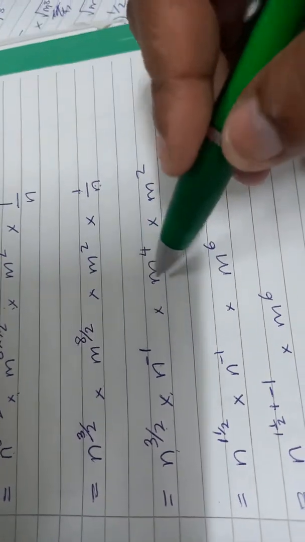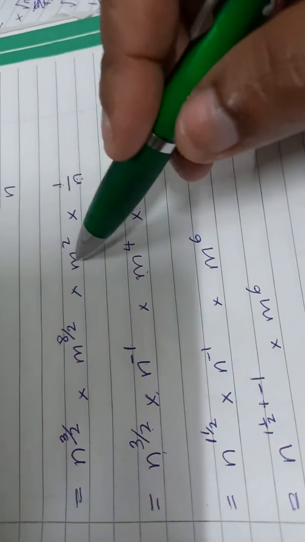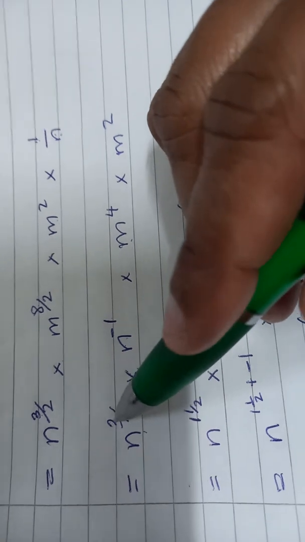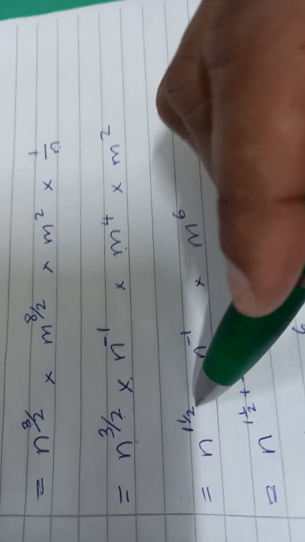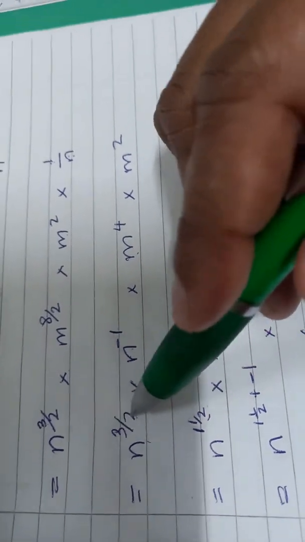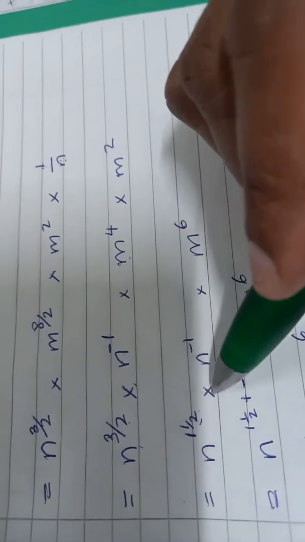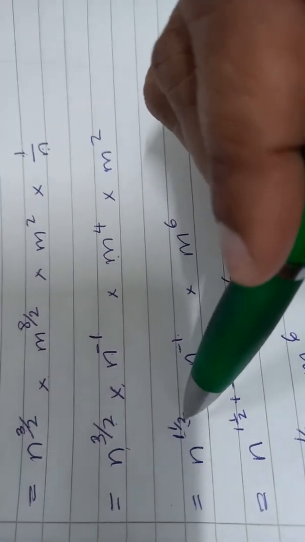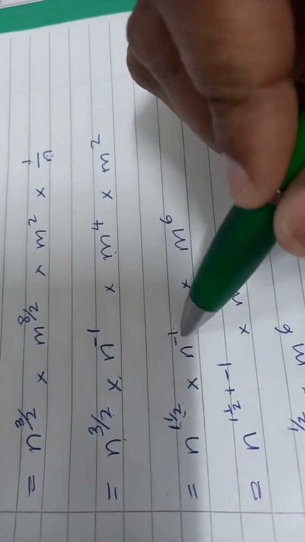Okay, then I'm saying times m to the power of 4, because m to the power of 8 over 2. 8 over 2 is what? 4. Times this one, m squared. Okay, now I go n. Now the reason I made it an improper fraction here is because 3 over 2 is the same as saying 2 goes into 3 once and a half, right? So n to the power of 1 and a half times n to the power of -1. So the reason why I changed it to a mixed fraction is because I want to minus this one.